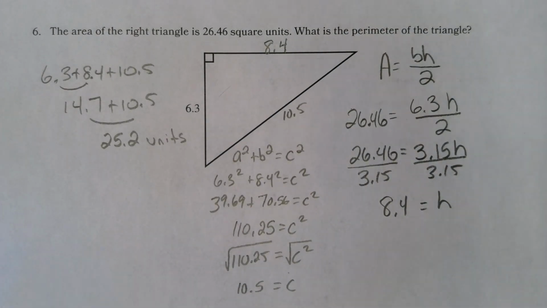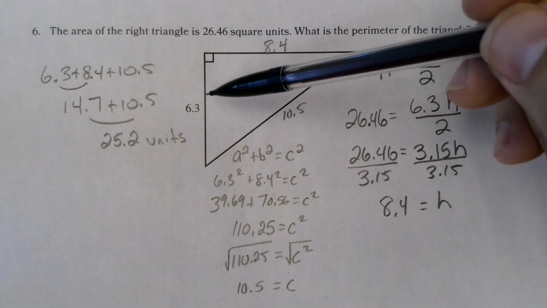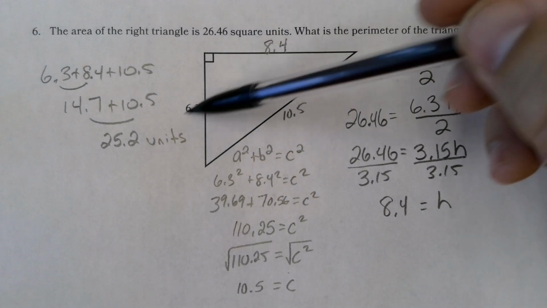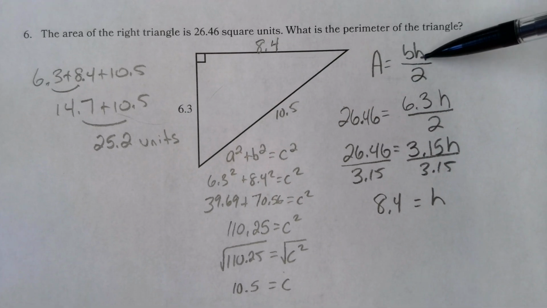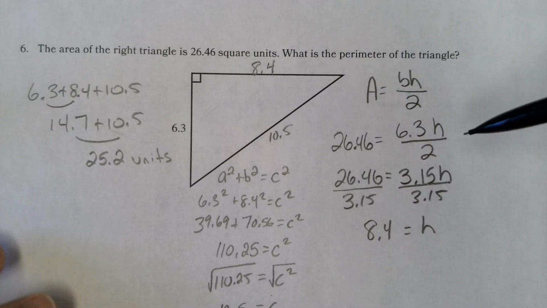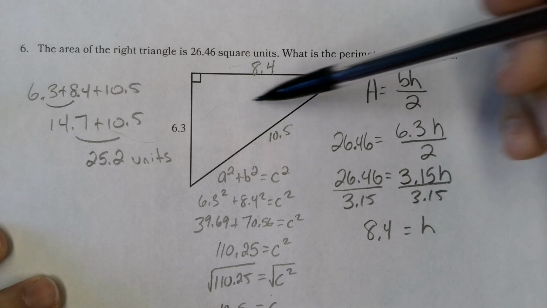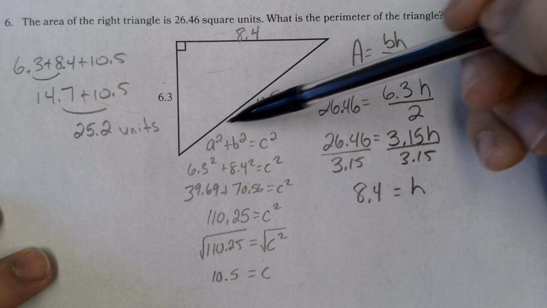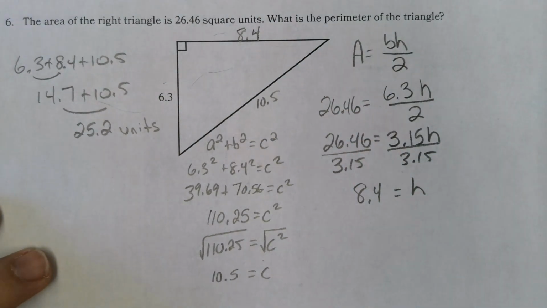So when we were working this out, we wanted to know the perimeter, but all we were given were the area and one side. We had to figure out all the sides of the triangle to find the perimeter. So we used the area formula of a triangle to solve for that missing measurement, the missing height or leg of the triangle. And once we had both legs, we could use the Pythagorean theorem to find the hypotenuse. And once we had all three, then we could add them up to find our perimeter.